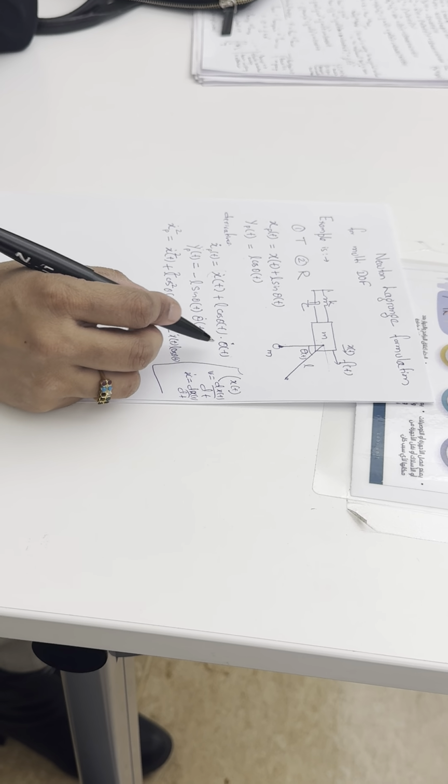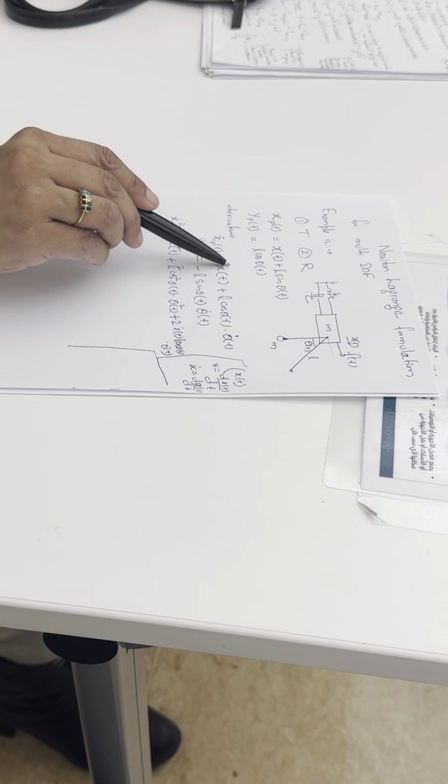You understand this one? Because we are doing a square, it becomes (a plus b) squared, so a squared plus b squared plus 2ab. Now y dot p squared becomes L squared sin squared theta(t) into theta dot(t) squared. Done.